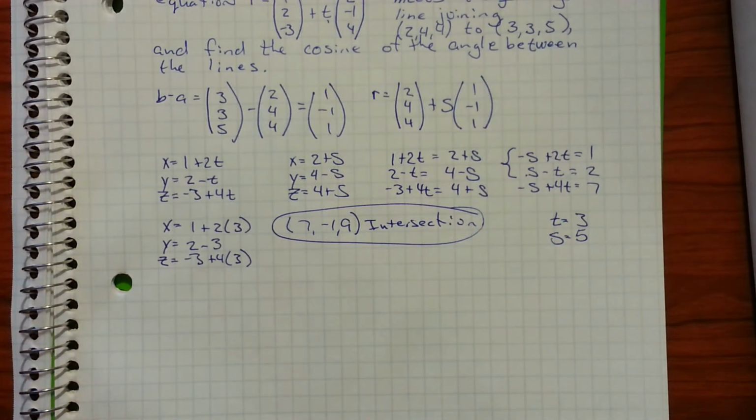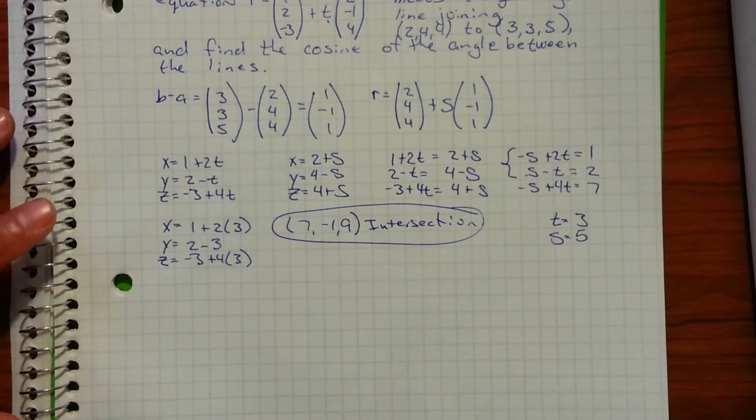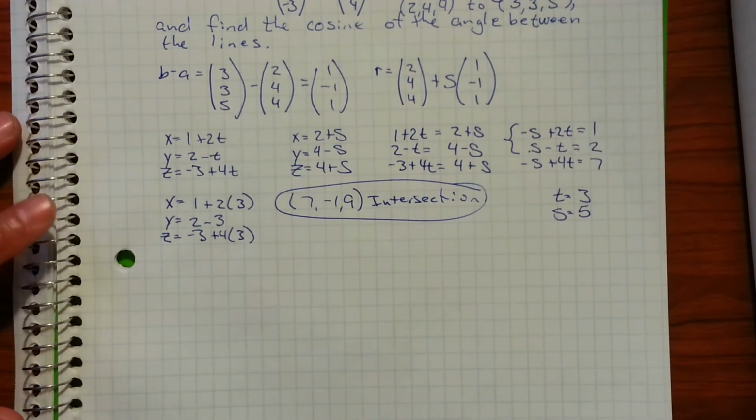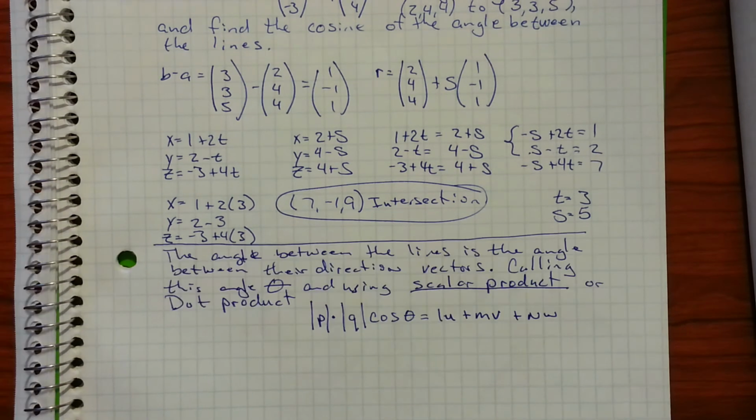That's important. Now the next thing I have to do is find the cosine of the angle between those. We're going to have a little bit of notes here, halfway through. I know we're not done with the problem, but I need to explain something first.